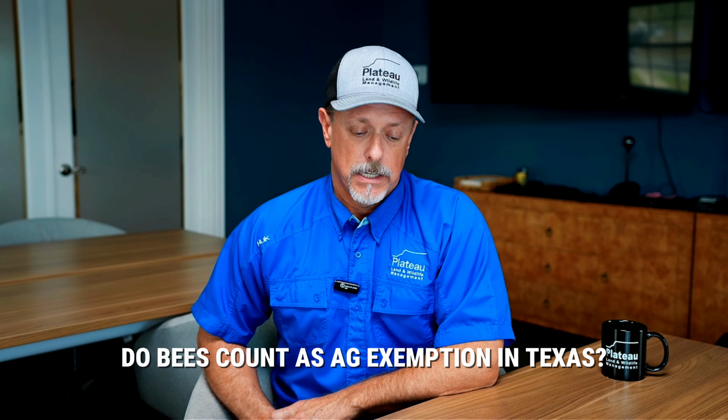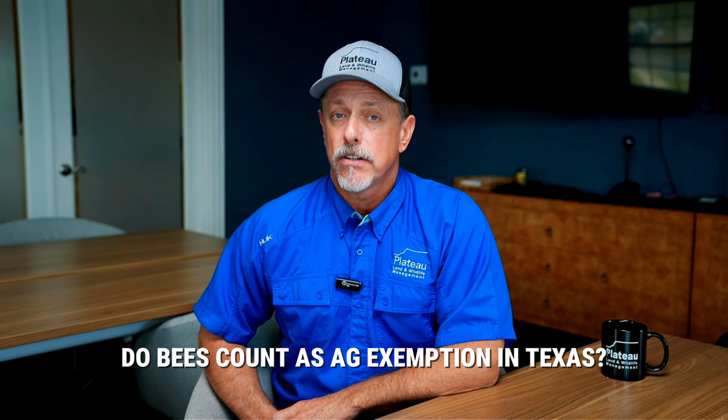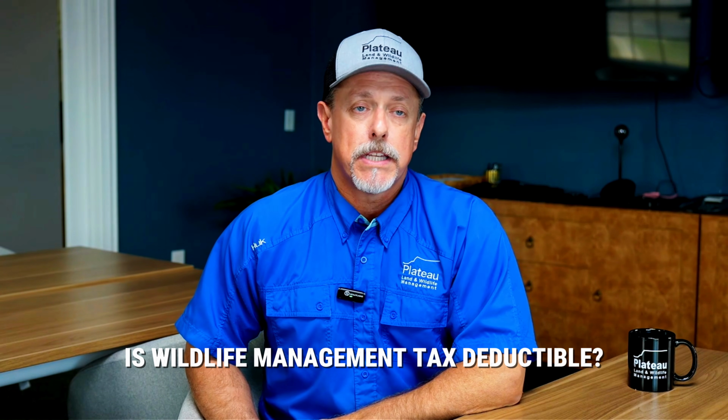Do bees count as ag exemption in Texas? Absolutely. Bees are a growing trend. We all know we need more bees. We know what role bees play in our habitat. And so beekeeping can be utilized to establish and maintain your ag valuation on properties that are 5 to 20 acres.